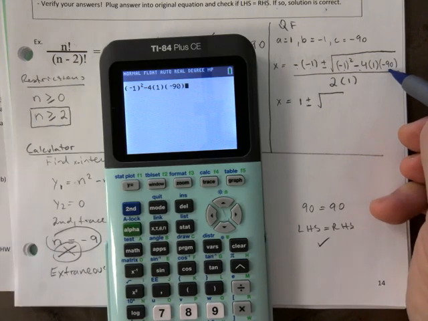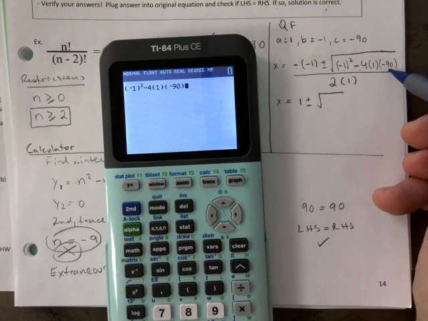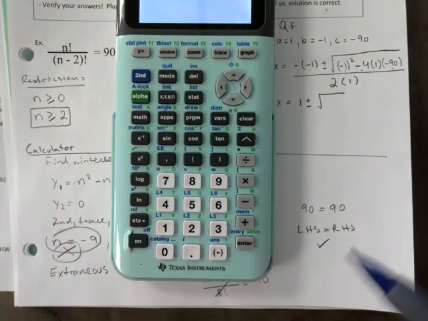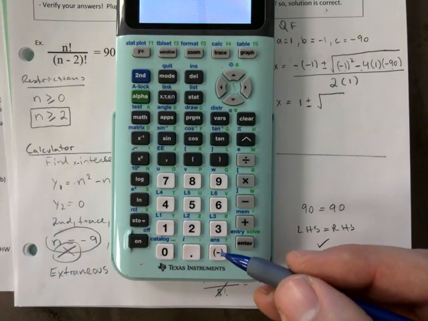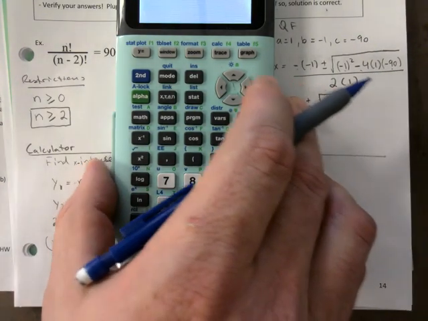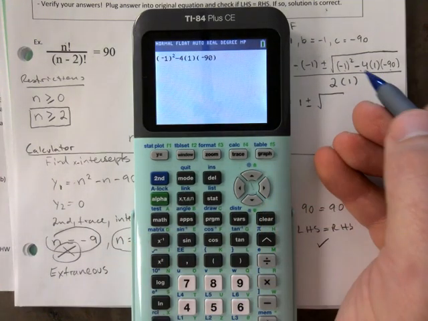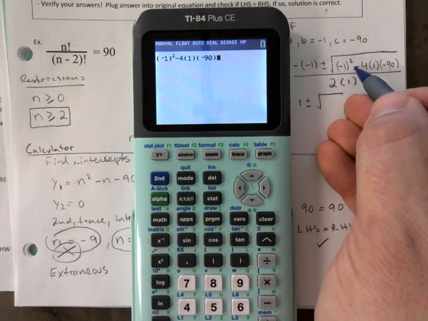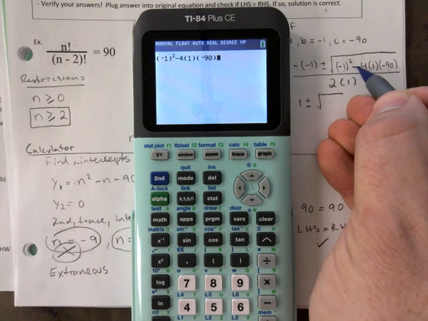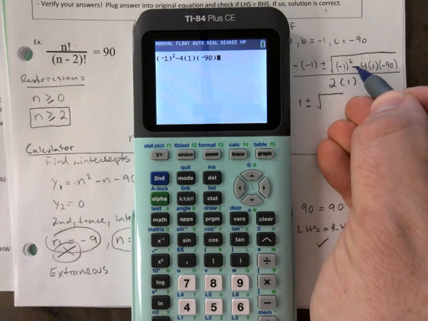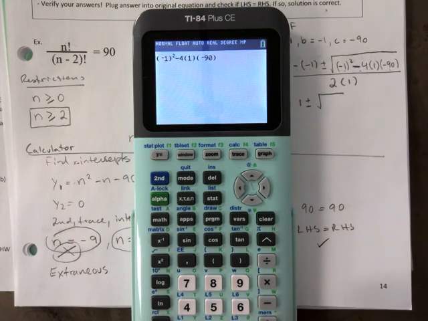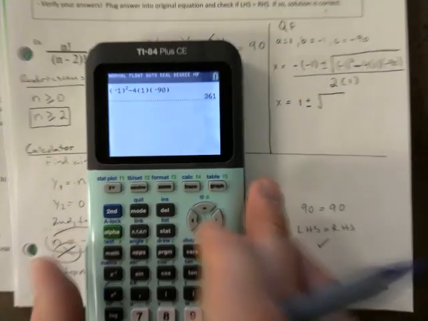That's where this calculator is a little weird. The negative is down here, guys. So the in between is a minus. This is a takeaway. So it's weird. So if we hit enter, you get 361 in here.